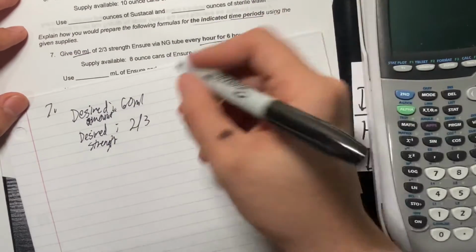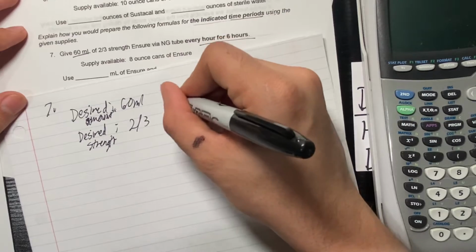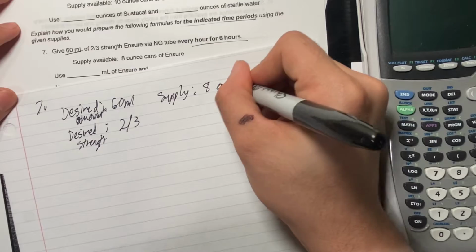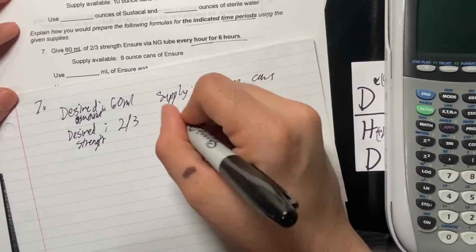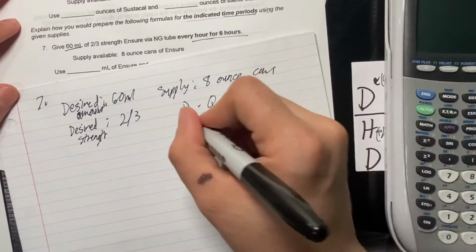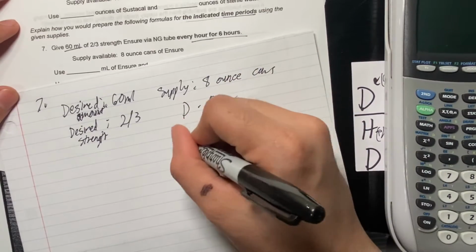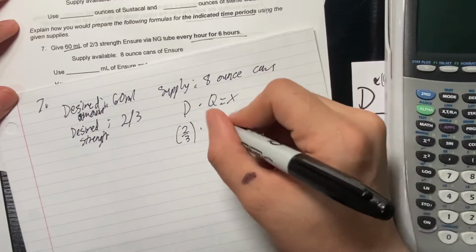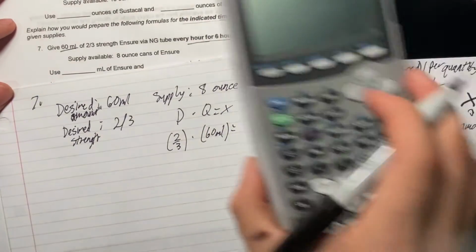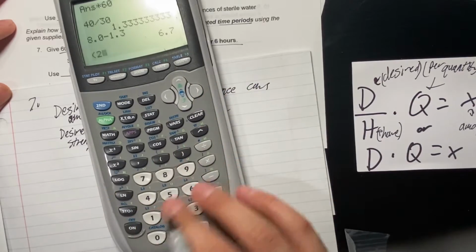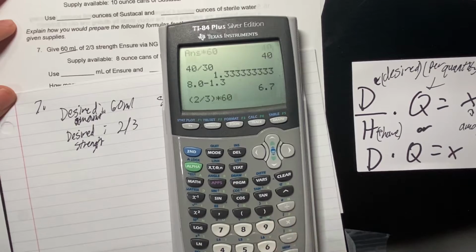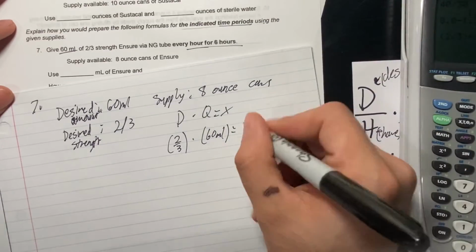And taking a look, they're telling us that we have 8-ounce cans. And so we'll use our same D times Q equals X, with D as our desired, that's 2/3, and then our amount is 60 mLs equals X. So I've got 2/3 times 60. I've got 40 mLs.